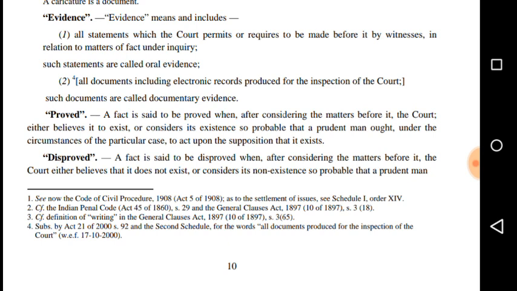Oral evidence is all statements which the court permits or requires to be made before it by witnesses. Oral evidence is made by the witnesses. These statements are made in relation to matter of fact. There must be some fact under inquiry before the court. This kind of evidence is called oral evidence. And what is the meaning of documentary evidence? All documents, which include electronic records as well, produced before the court for inspection. Such documents are called documentary evidence.